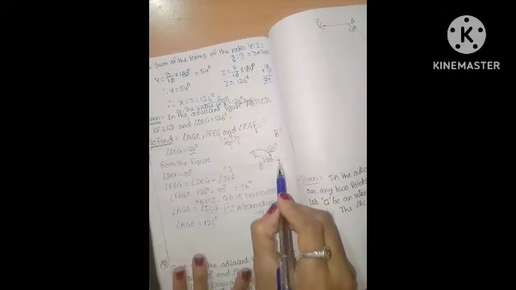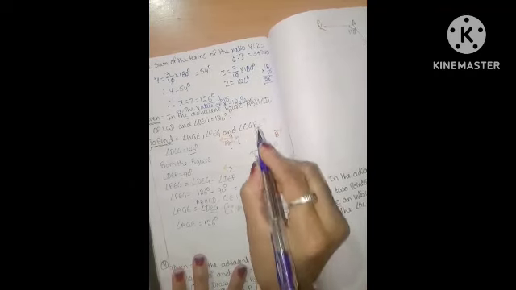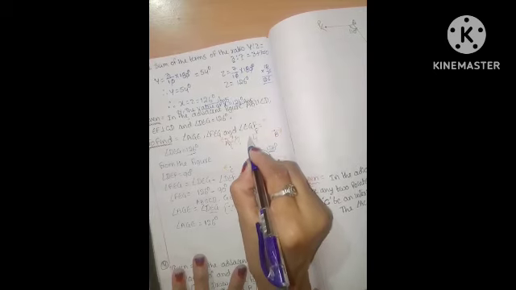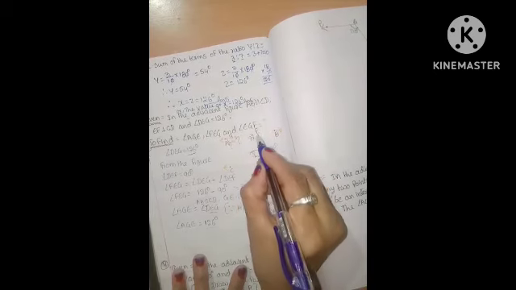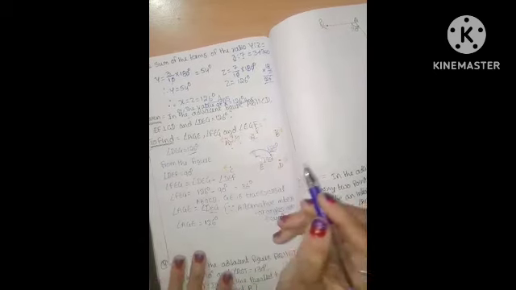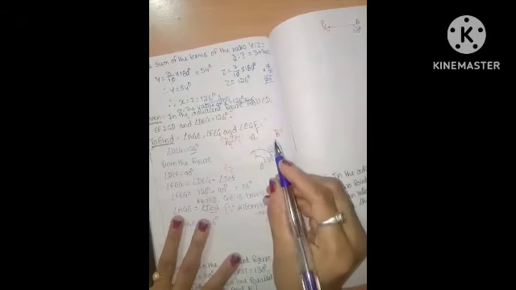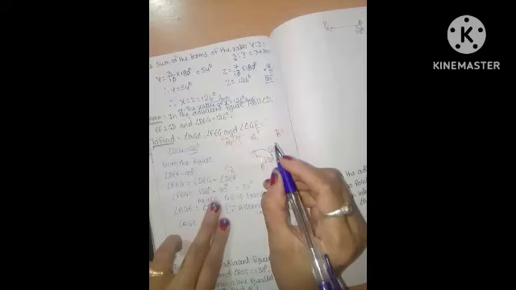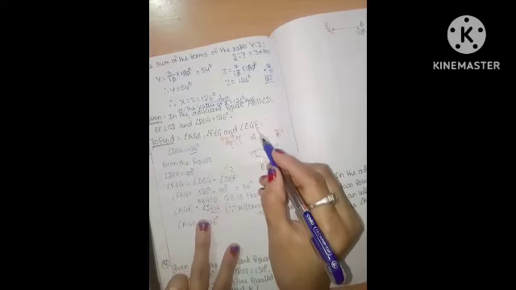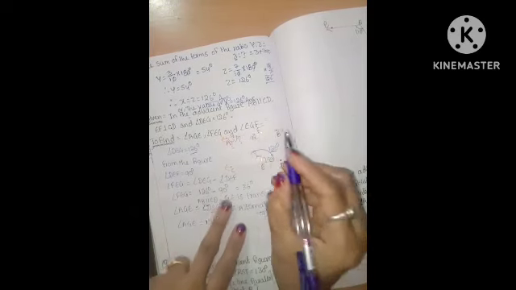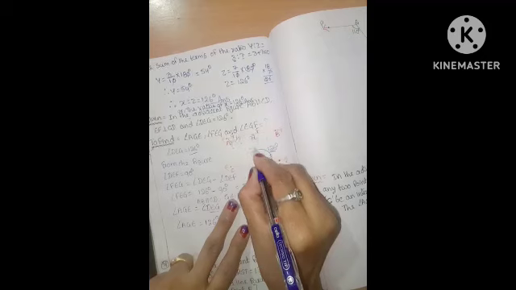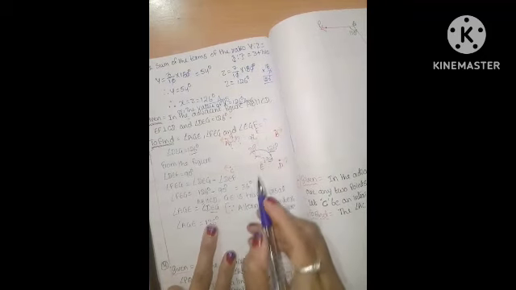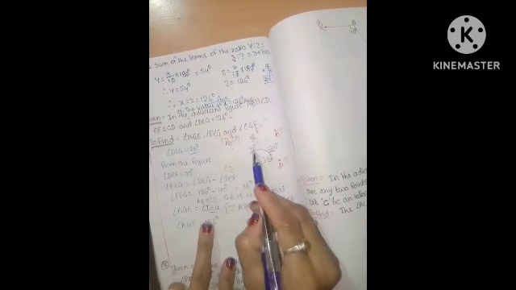These two are parallel lines. This is 90 degrees and F is also 90 degrees. Why is it 90 degrees? Because it is perpendicular, so that's why this is 90 degrees. Next, what about this angle FEG? Angle FEG is 36 degrees, it is given. We got it.